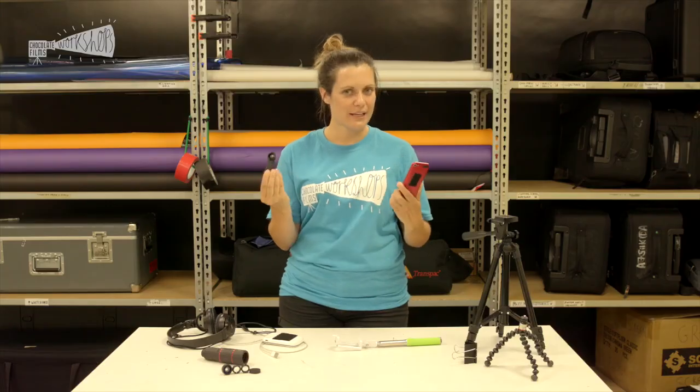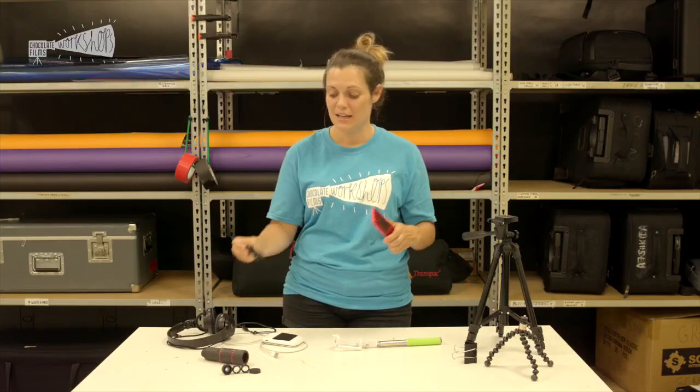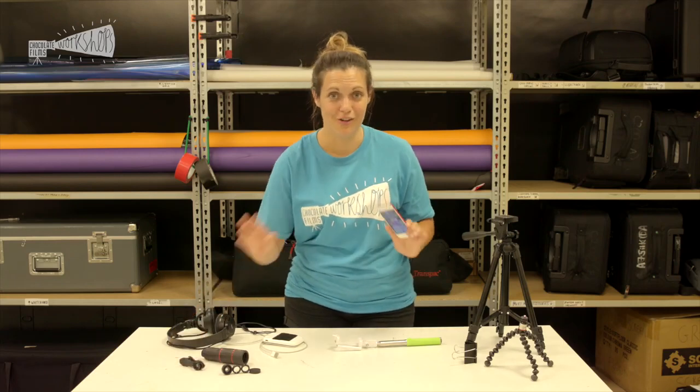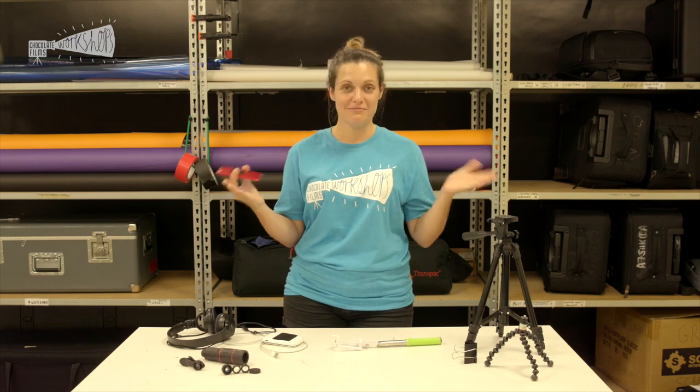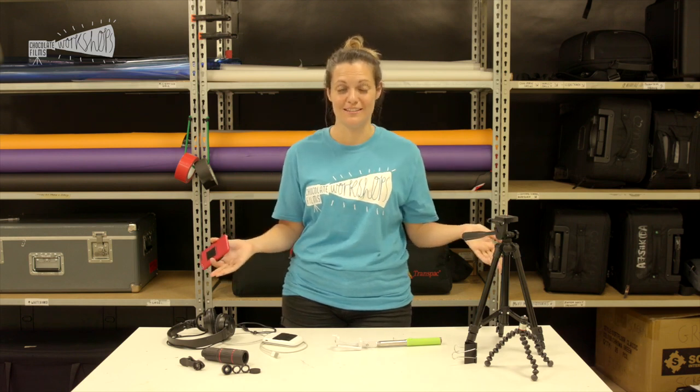So we really needed this additional macro lens to nail that perfect shot. But again, it's not something that you need. None of this is things that you need. All you need is your phone and some creativity. But it doesn't hurt to have a few extra things to help you out and just take your film to that next level.